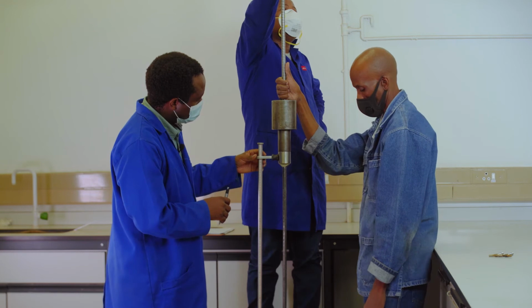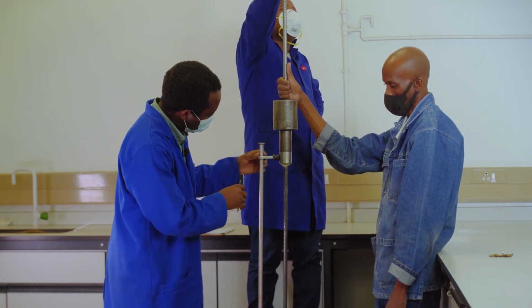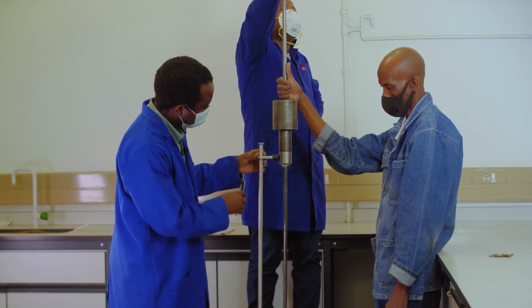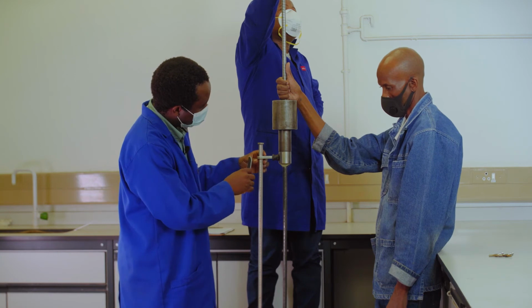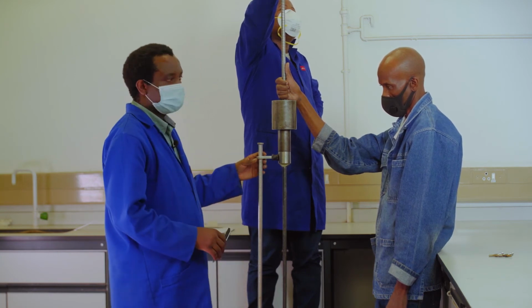It is recommended that you stop the test within 10 millimeter before getting to the end of the sample. In this case, you will need to stop the test when the reading is at 160 millimeter.